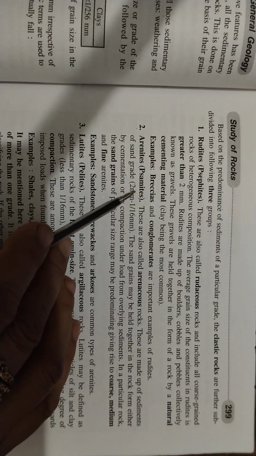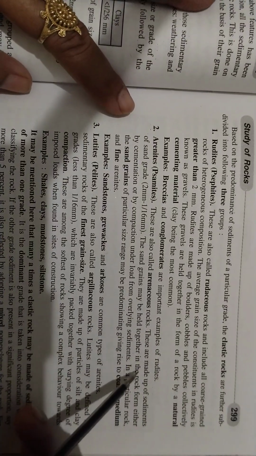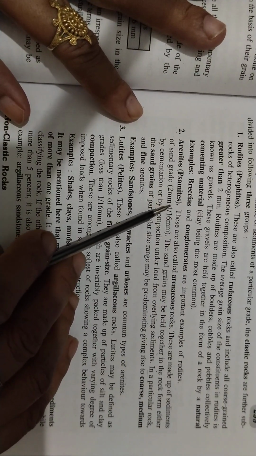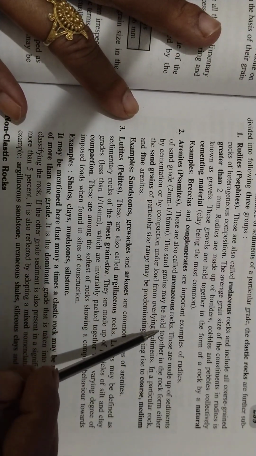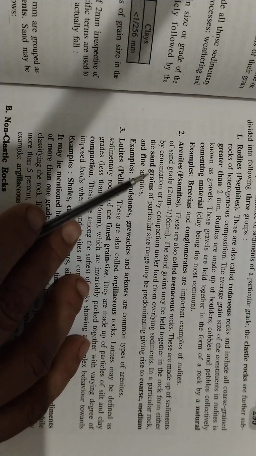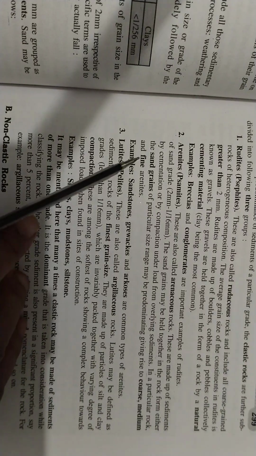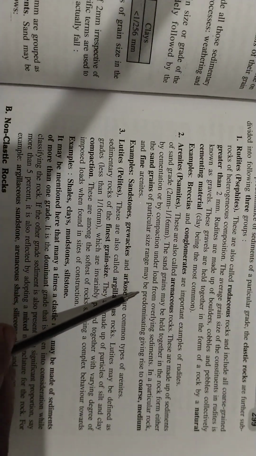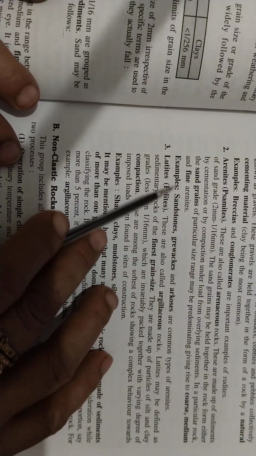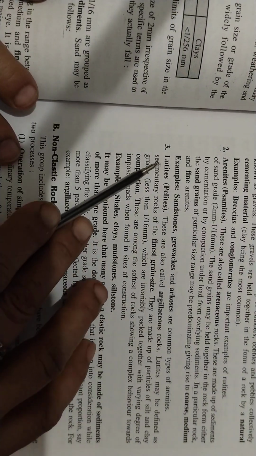Arenites, also called arenaceous rocks. These are made up of sediments of sand grade, 2 millimeter to 1/16 millimeter. The sand grains may be held together in the rocks either by cementation or by compaction under load from overlying sediments. The sand grains of a particular size range may be predominating, giving rise to coarse, medium, and fine arenites. Examples: sandstones, graywackes, and arkose are common types of arenites.